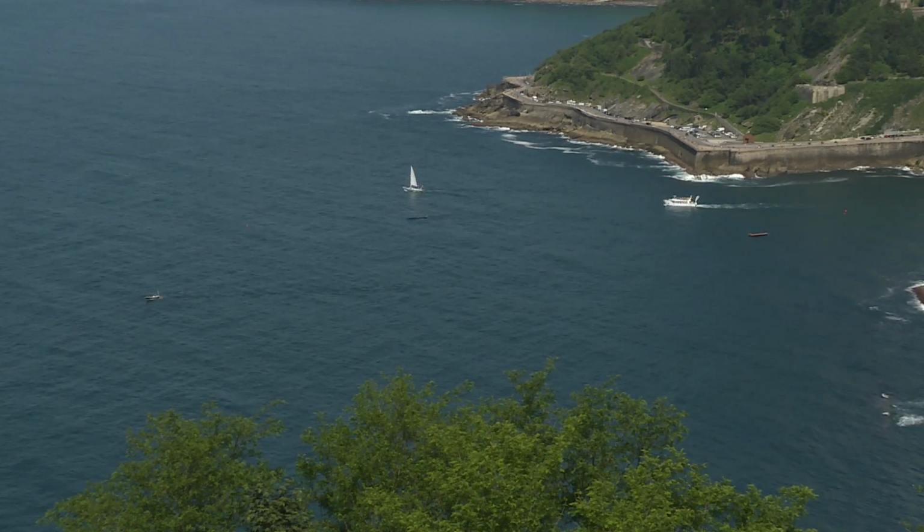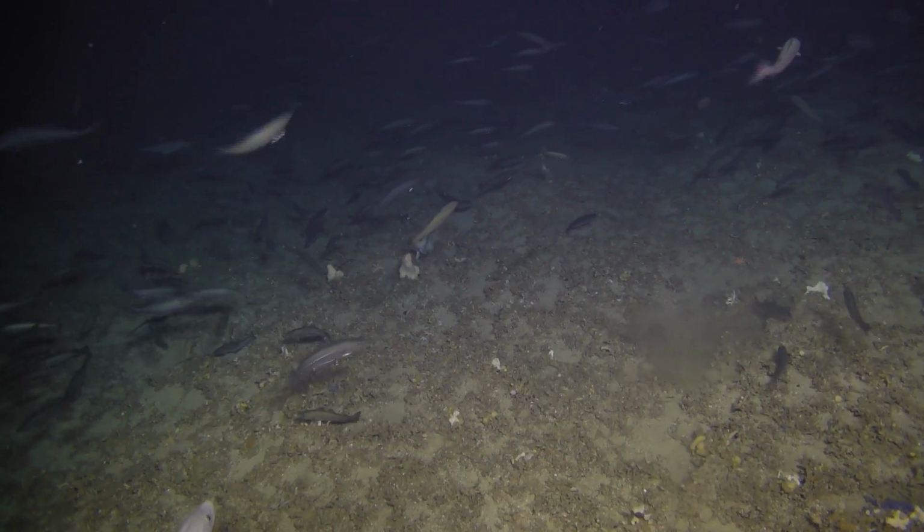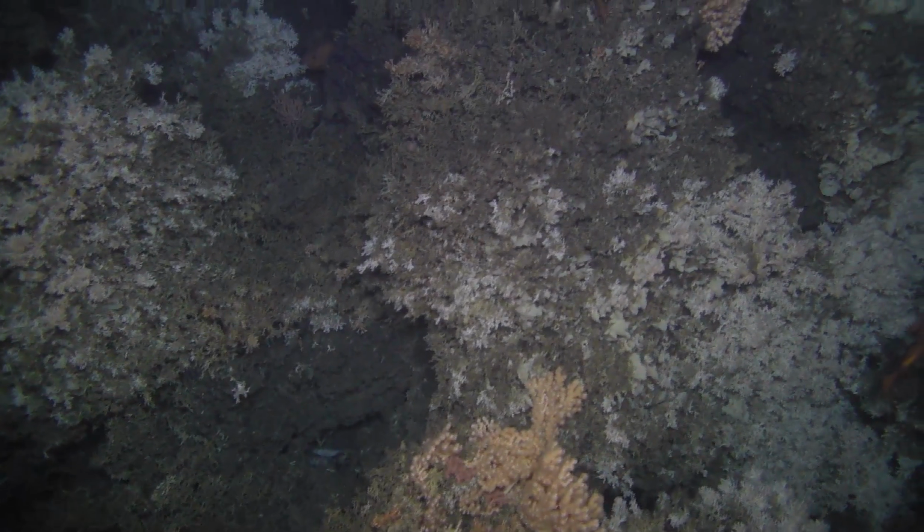To assess the environmental status of our seas, it is necessary to monitor biodiversity. But what is biodiversity and how is it possible to monitor it?